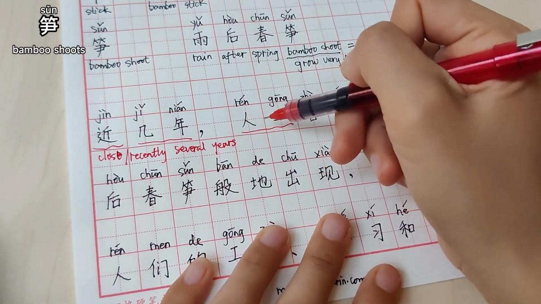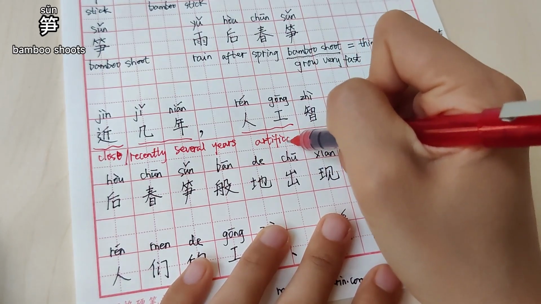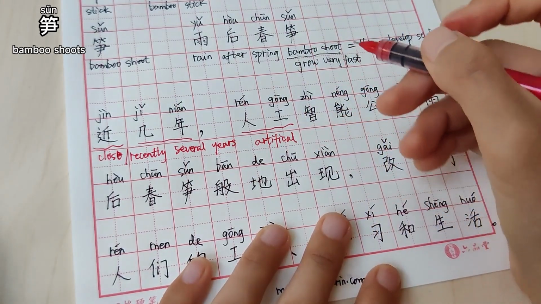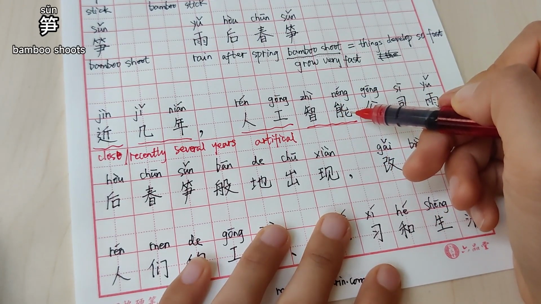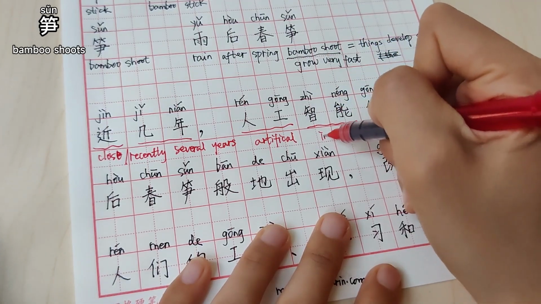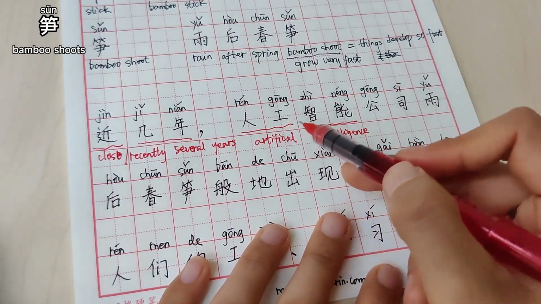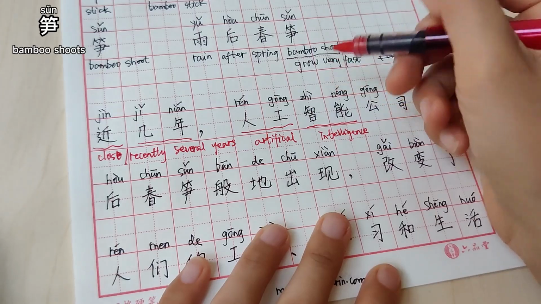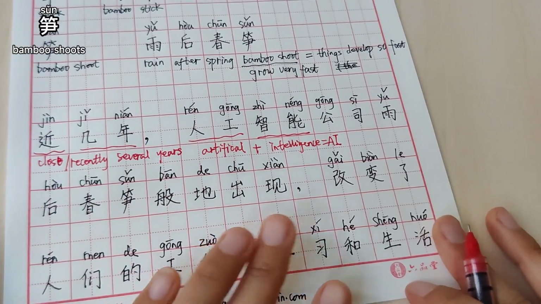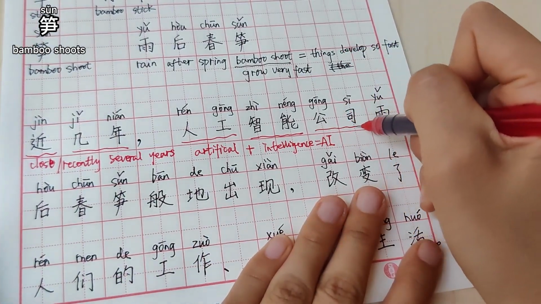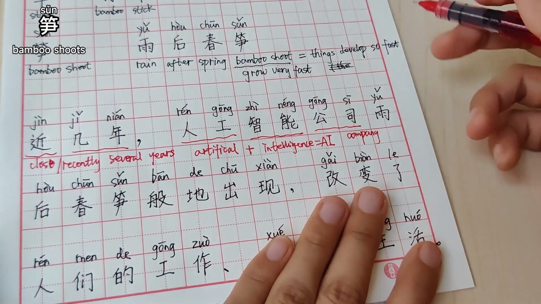People work together is artificial. 智能: 智 is smart, 能 is ability, 智能 is intelligence. So 人工智能 together makes AI. Okay, and then 公司, company.